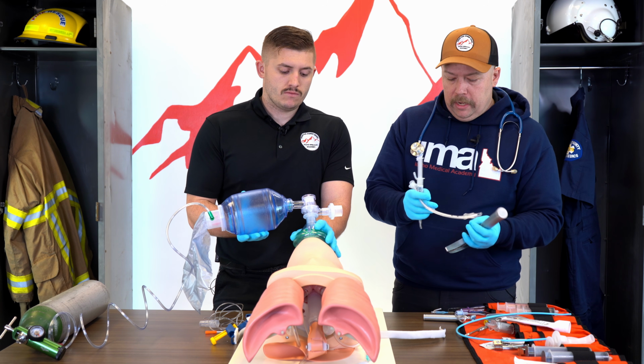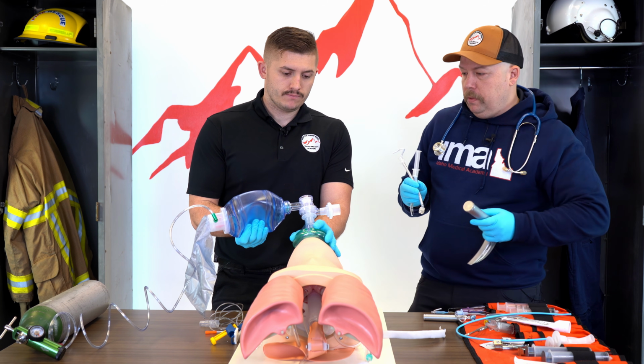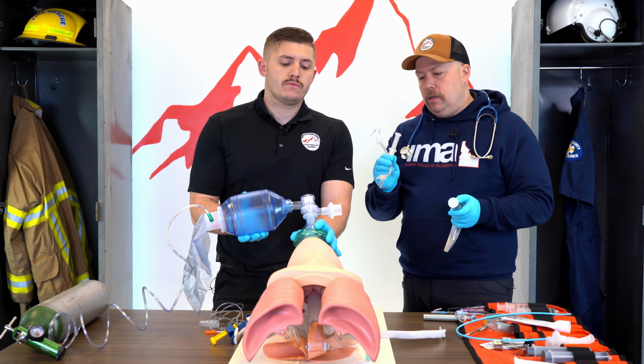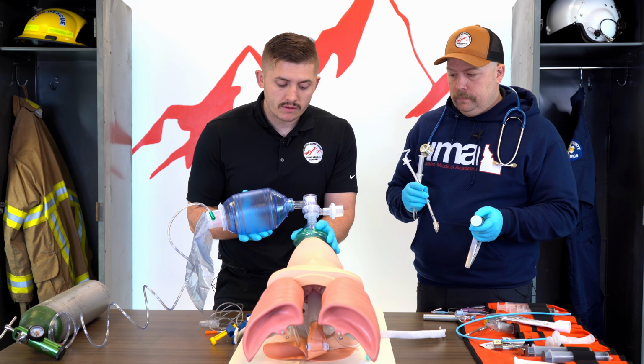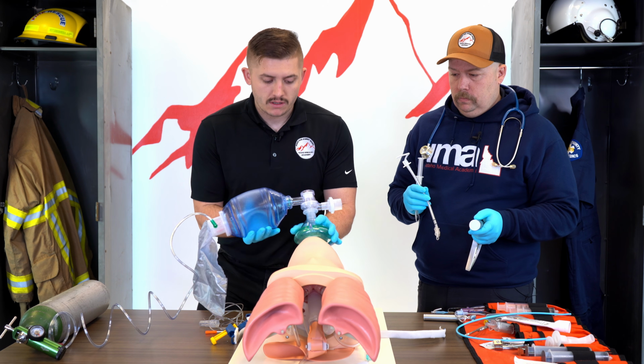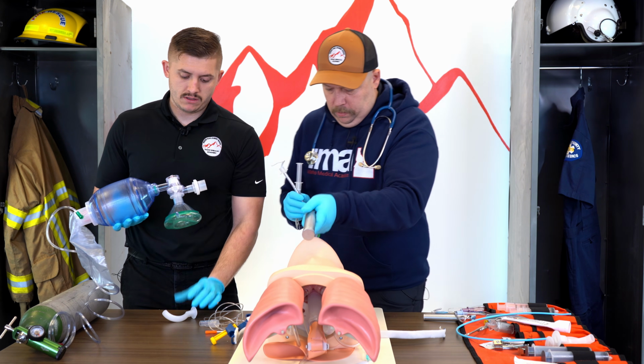So I'm already here. Cody, again, I'll have you give one more good breath, and then you'll pull the OPA out, and we'll go for the intubation. Copy that. Give my last breath right now. OPA is out. So I'm going to come here.